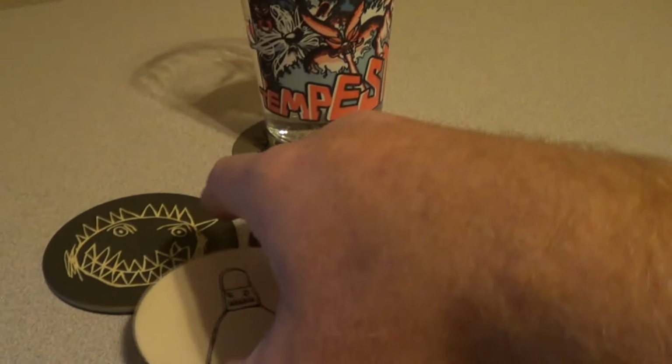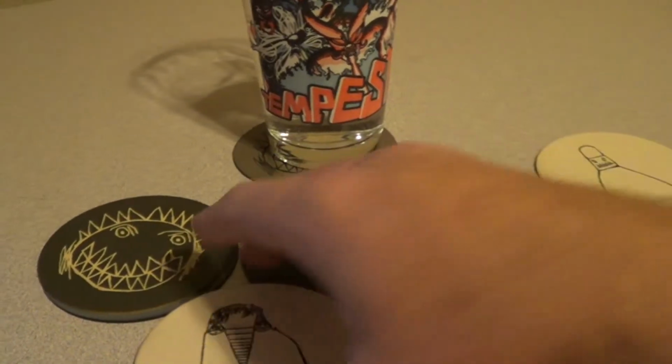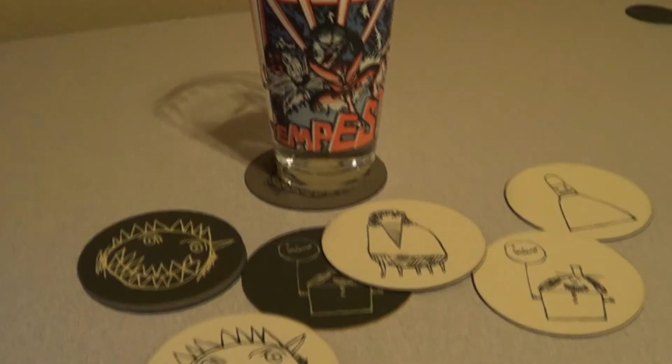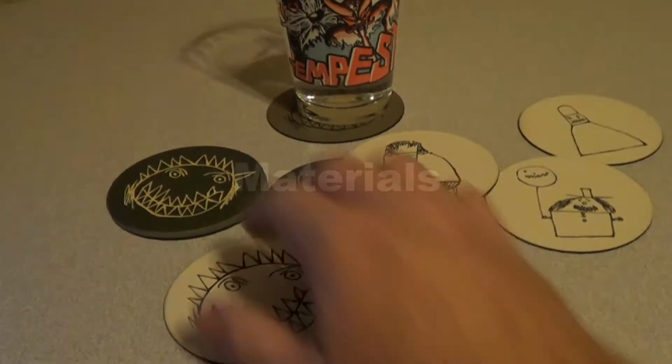In this video I'll talk about the materials needed, the process to actually do the design, and then we'll make some coasters. So let's look at the materials needed.